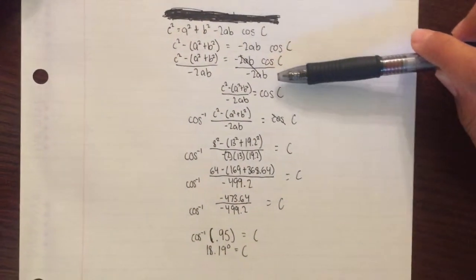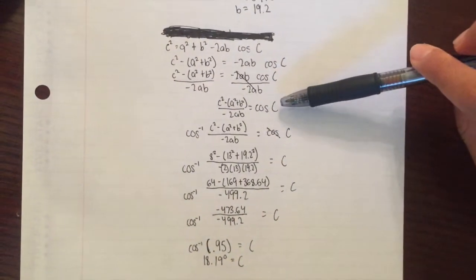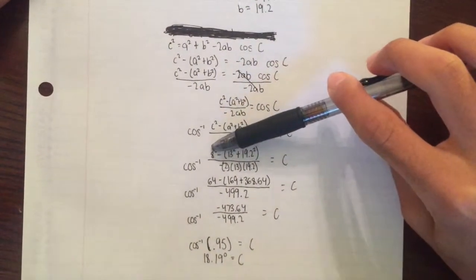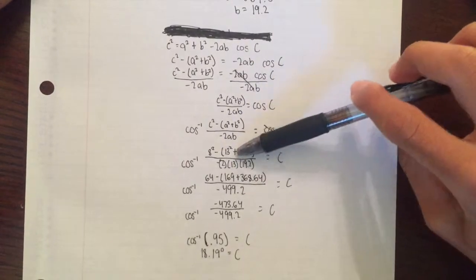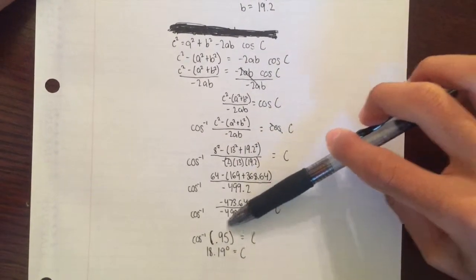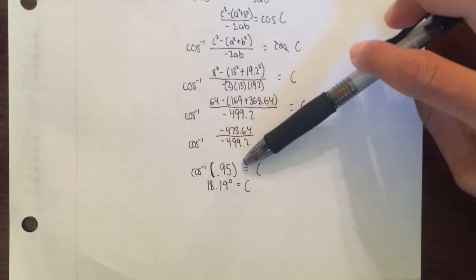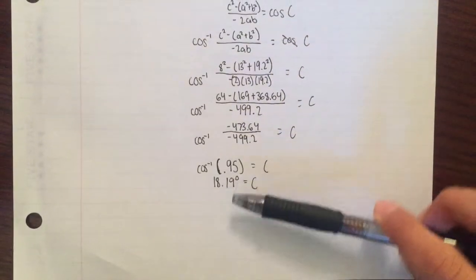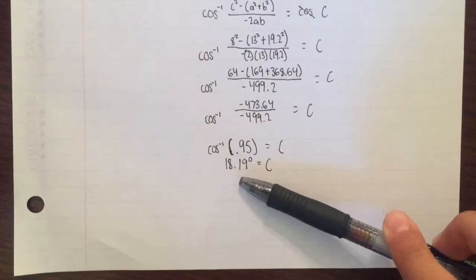So now that we have our new formula, we can finally solve for angle C. We just plug in all the corresponding numbers into the formula. We simplify all the way down to the inverse cosine of 0.95 equals C. Plug it into our calculator, and we'll get 18.19 degrees.